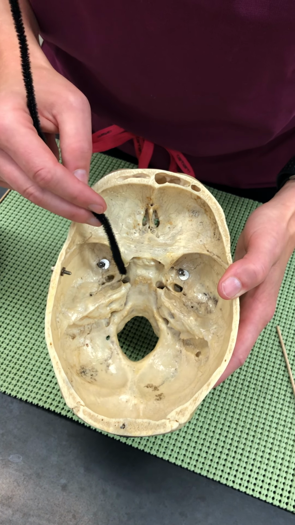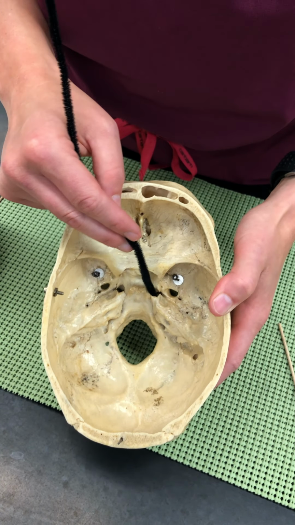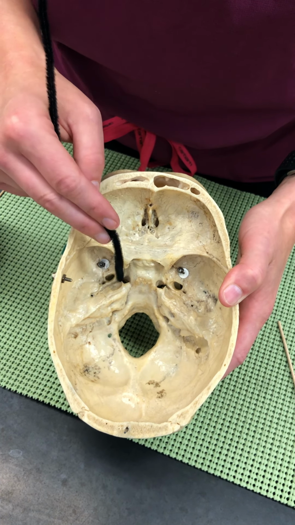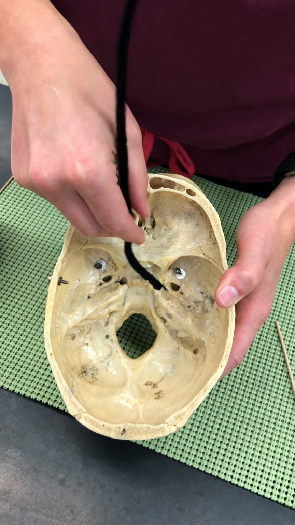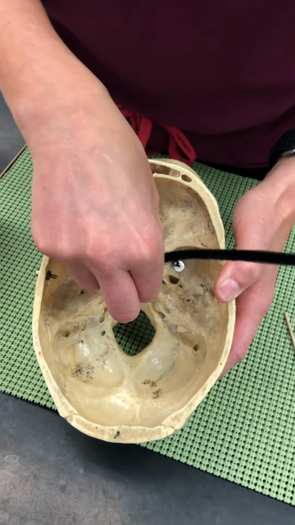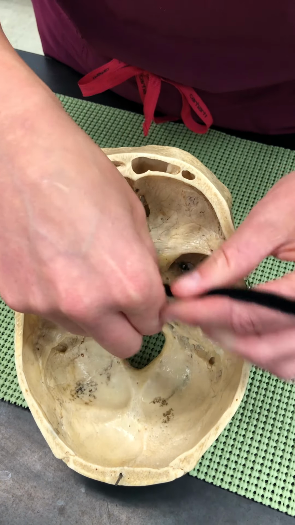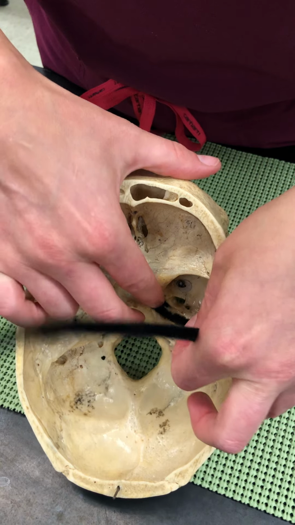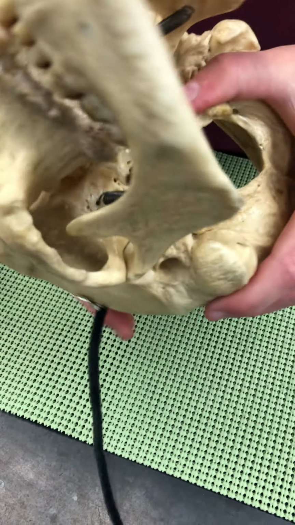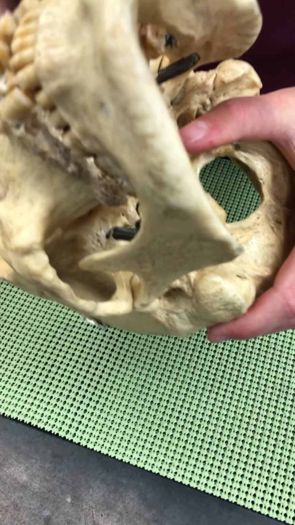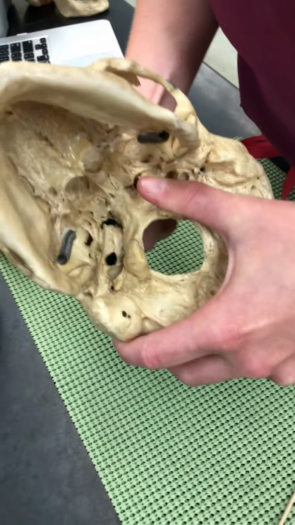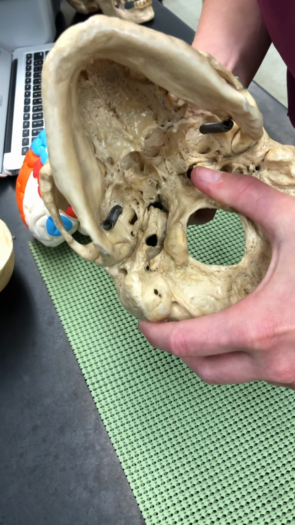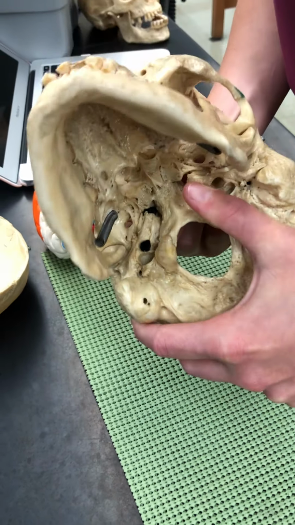Also, you don't need to know this hole right here. However, it's a good landmark. It's called foramen lacerum. If you can find this hole, it's located most medially, and go immediately lateral to it. I thread this pipe cleaner through there. Coming off immediately lateral to foramen lacerum is going to be our carotid canal. Can you guys think about what might come through the carotid canal? Our internal carotid artery.